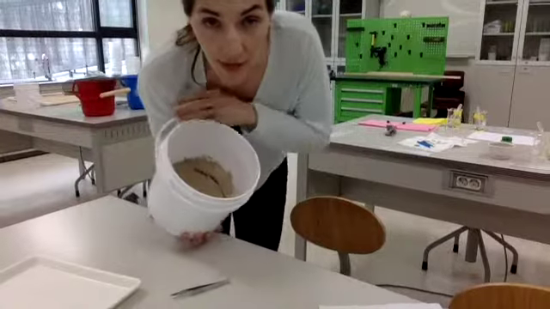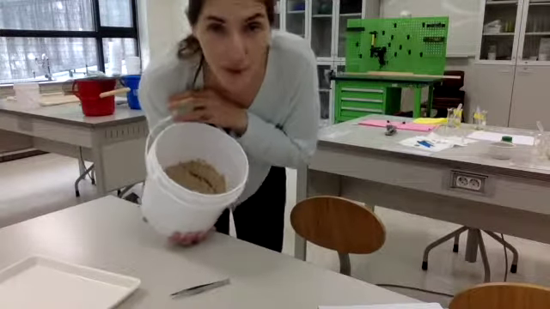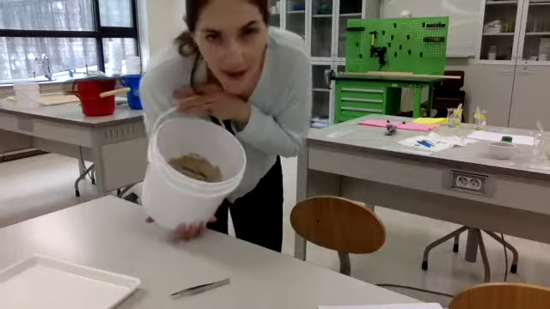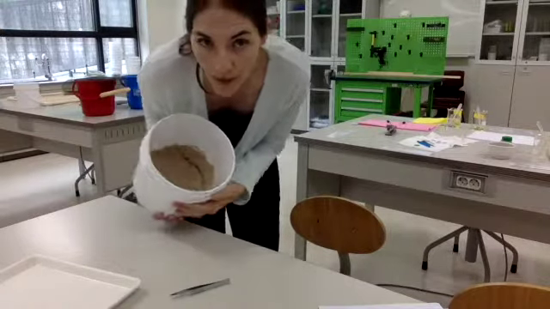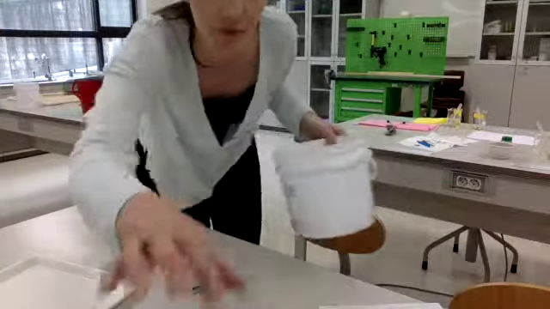Oh yeah, that wet sand that you have, it needs to go back from where you got it from. But now it's microplastic free, so we help the environment. Yay!